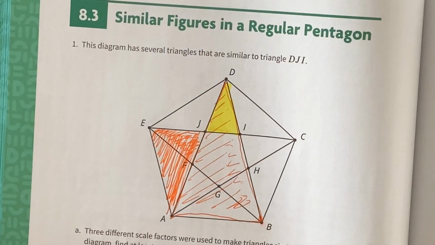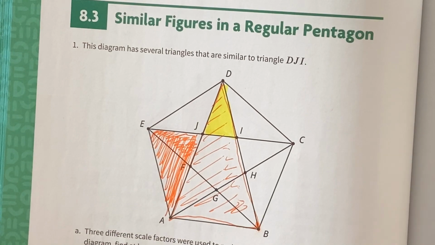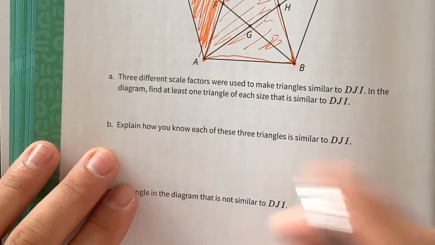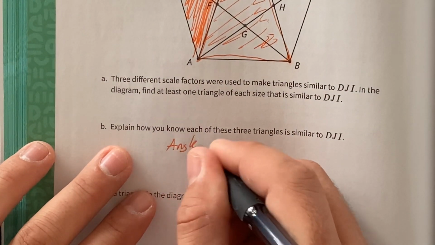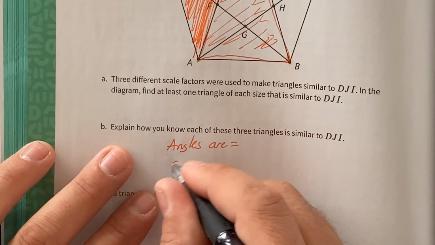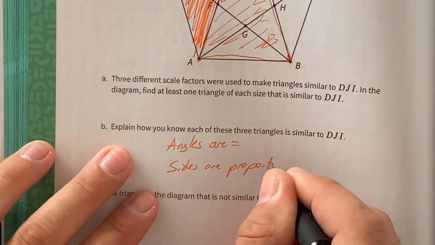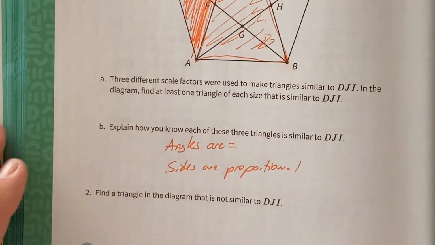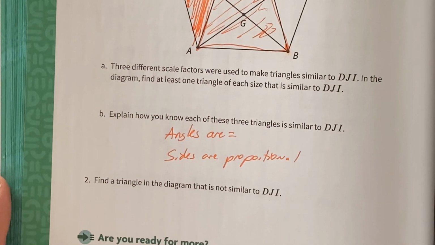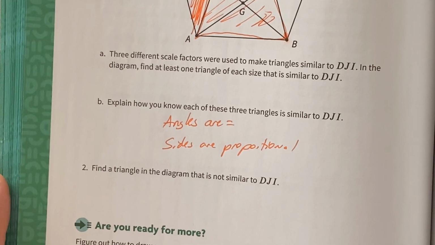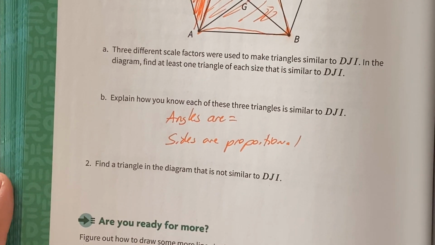Okay, again, how do you know? This was the warm-up from yesterday. Angles are the same. Sides are proportional. Use a certain scale factor. And he already mentioned number 2 here. It said find a triangle that is not similar.